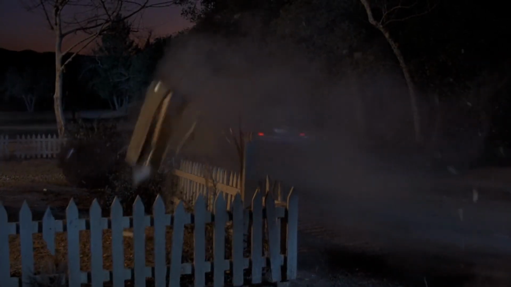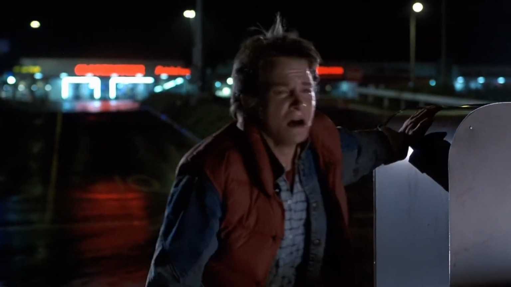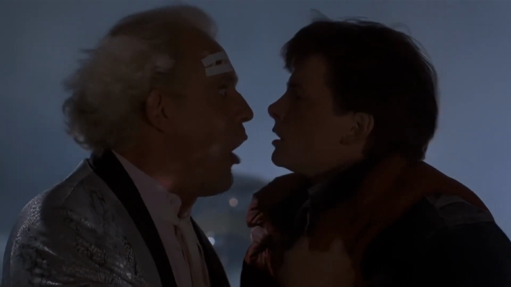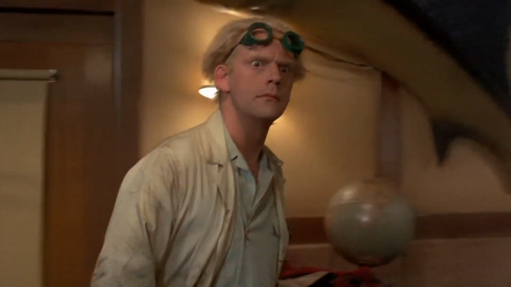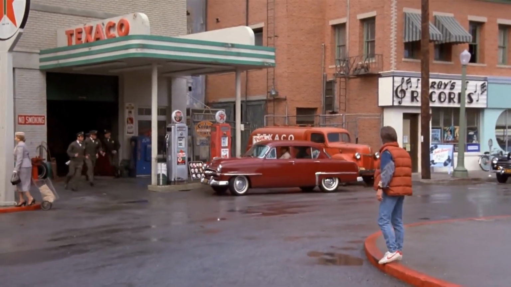Later, when Marty returns to 1985, we can see that the sign has changed to say Lone Pine Mall. This is a detail so small that it is almost at Easter egg level, but it again adds value to the film. It not only adds an amusing reward for viewers who have been paying attention, but it also adds consequence and foreshadows the effect that Marty has had on the present due to his time travel adventure.